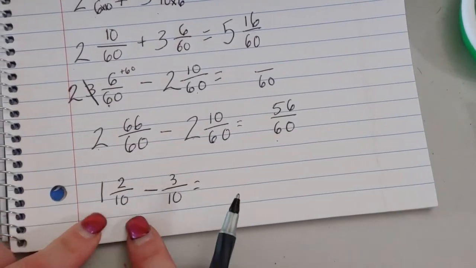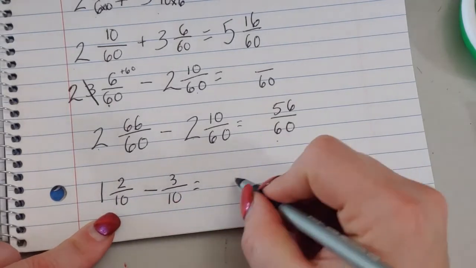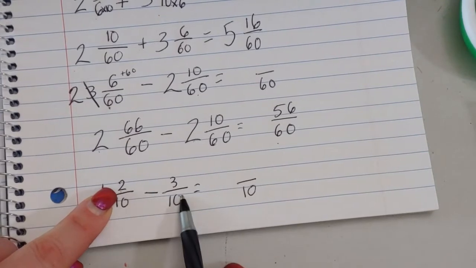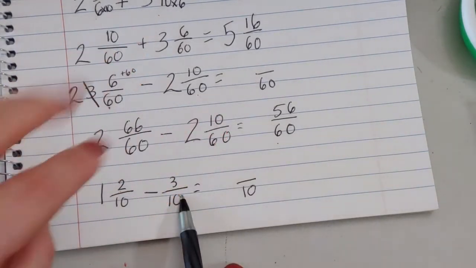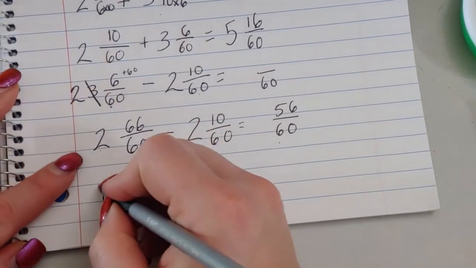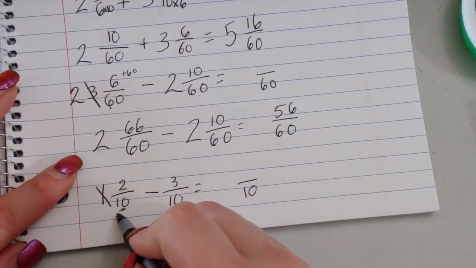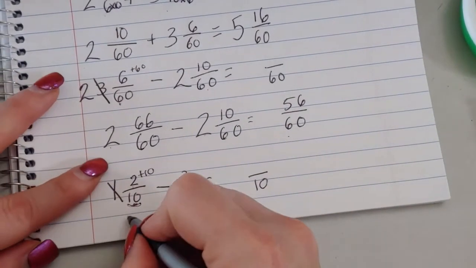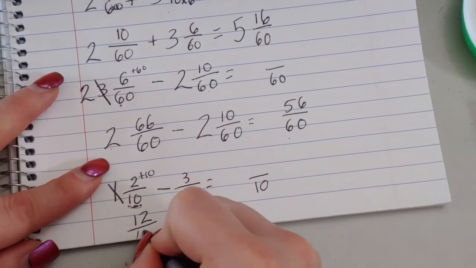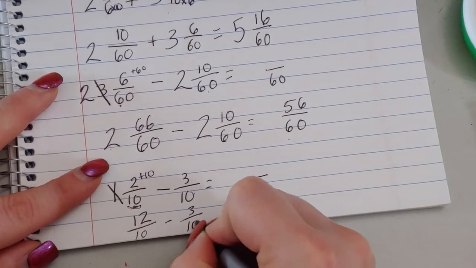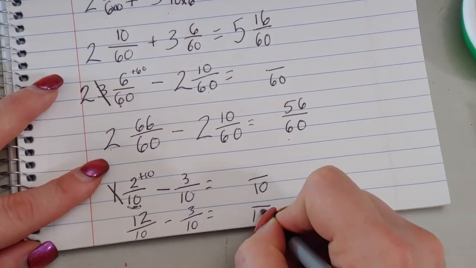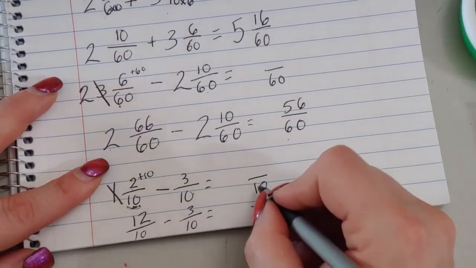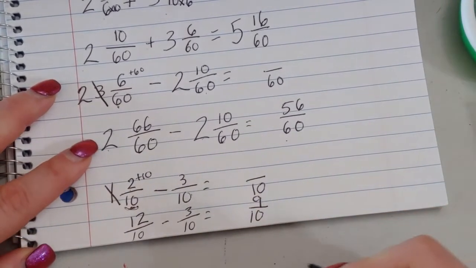Okay, so hopefully first thing you did was check those denominators. They're both tenths. Fantastic. Bring that across. But now you have 2 and they want 3. If you have 2, they cannot take 3 away. So you had to borrow, which takes this one whole. And there are 10 pieces in this whole, so you're going to add 10, which turns your fraction into 12/10 minus 3/10. So 12 minus 3 would give you 9/10.